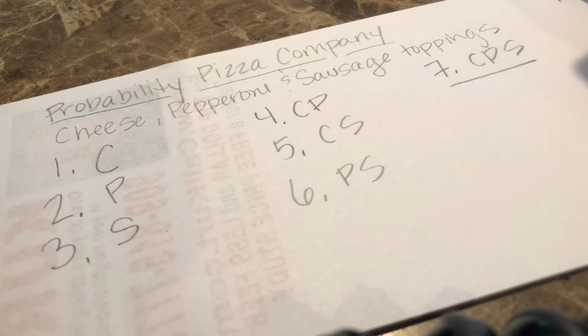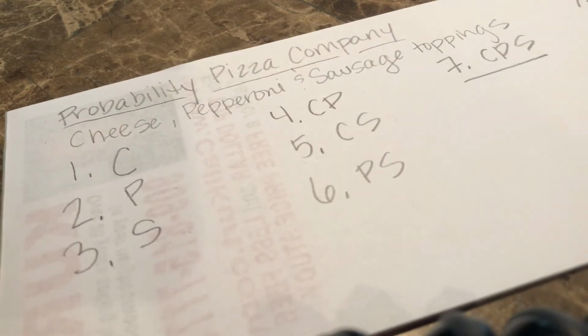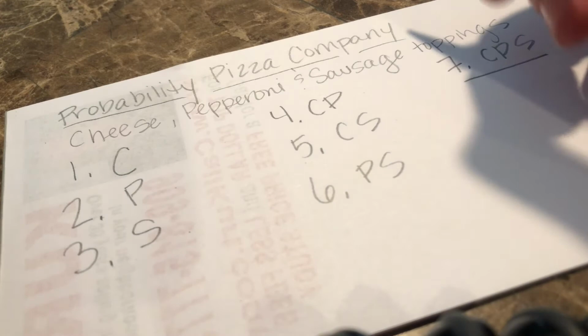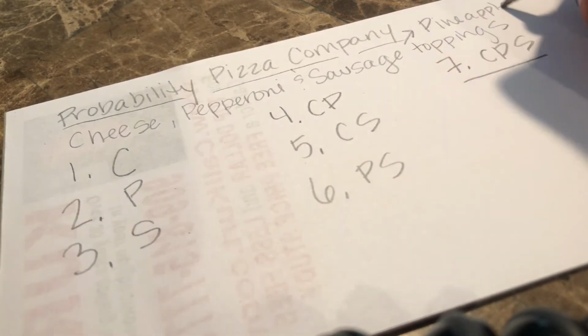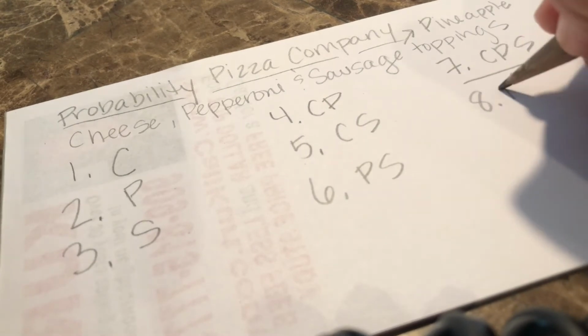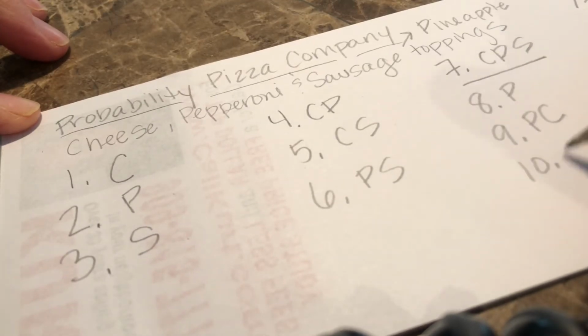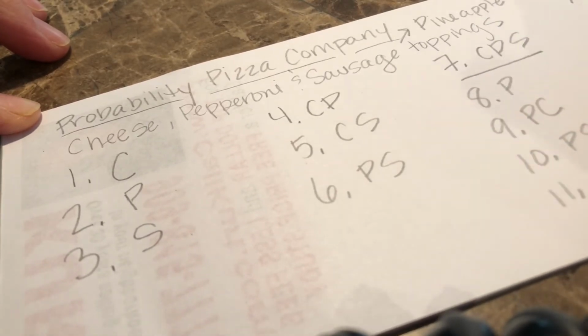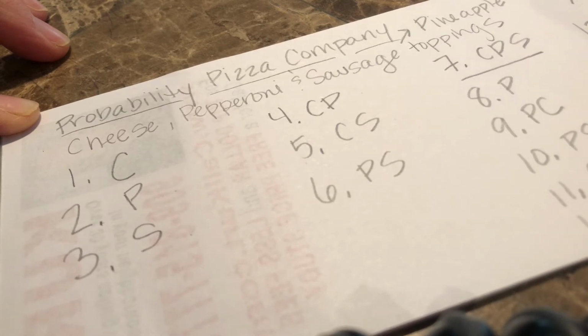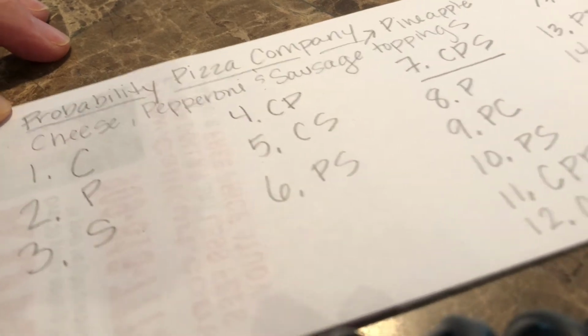1/7. Nice. All right, so I'm going to change it up. What if he said, just kidding, I have a new topping and it's called pineapple? Then what happens? You could have pineapple, or pineapple and cheese, or pineapple and sausage, or pepperoni, cheese, pineapple, or cheese and sausage and pineapple, or pineapple and pepperoni and sausage, or cheese, pepperoni, sausage, and pineapple. So how many is that?